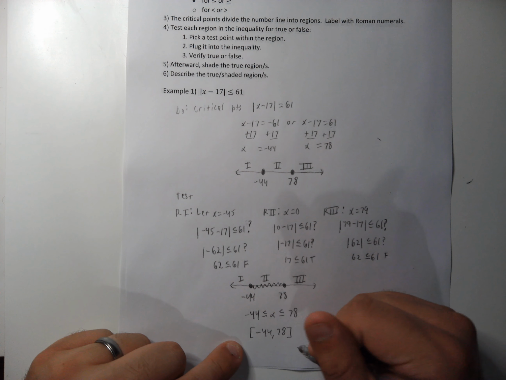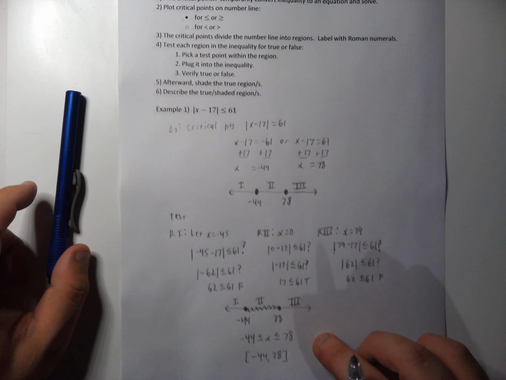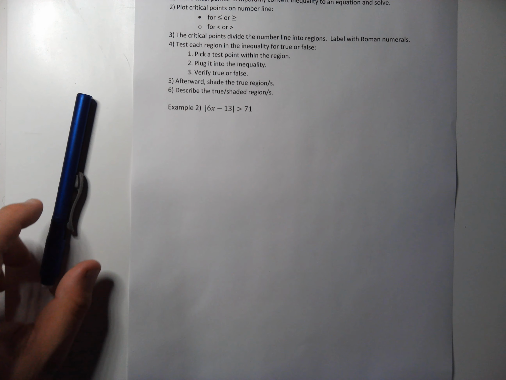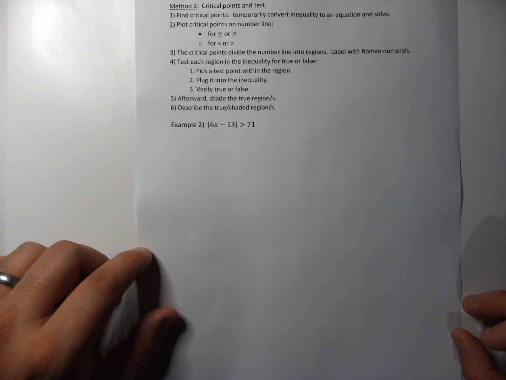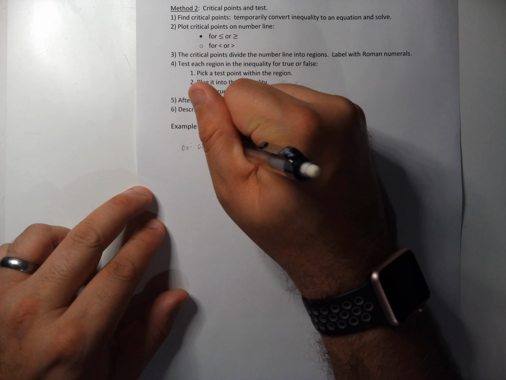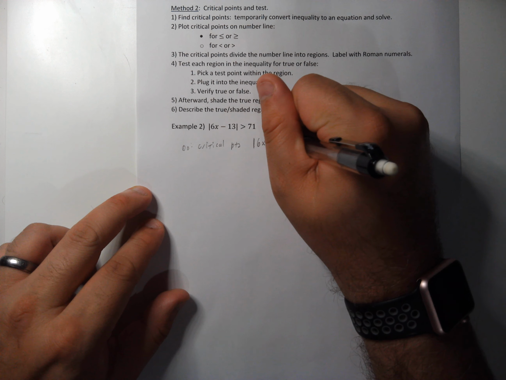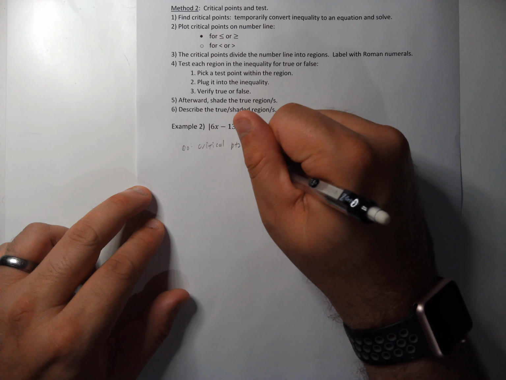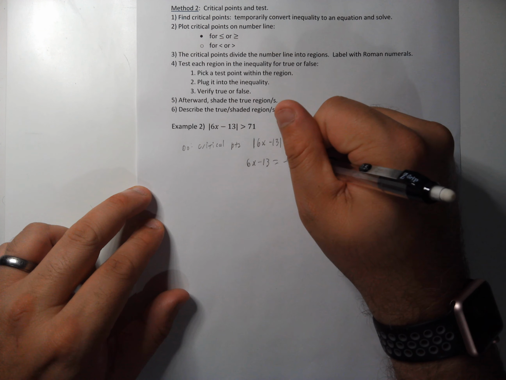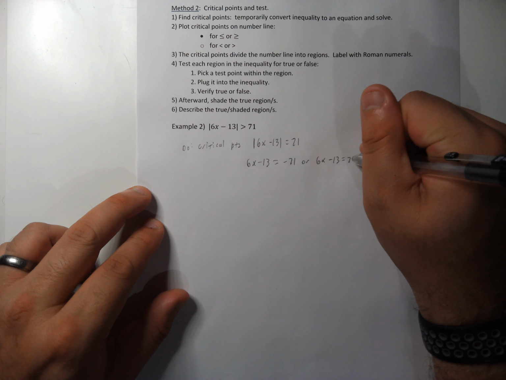Okay, moving on. All right, next problem, next example. Critical points are where the absolute value of 6x minus 13 equals 71. So that's 6x minus 13 equals negative 71, or 6x minus 13 equals 71.